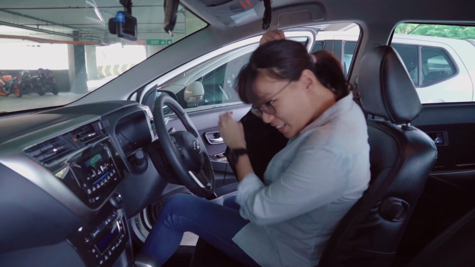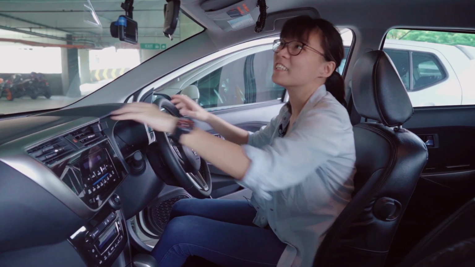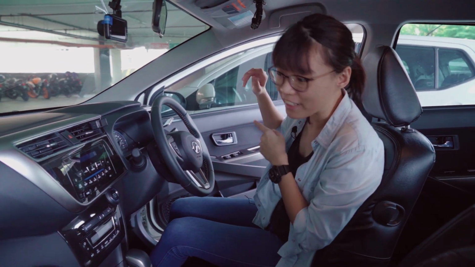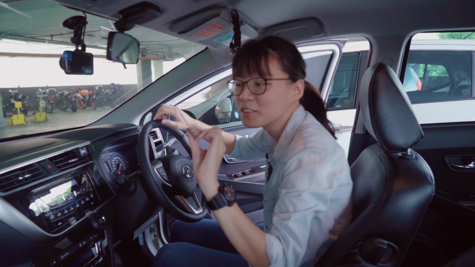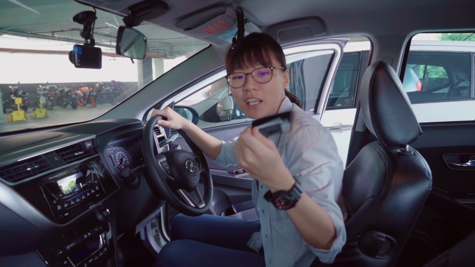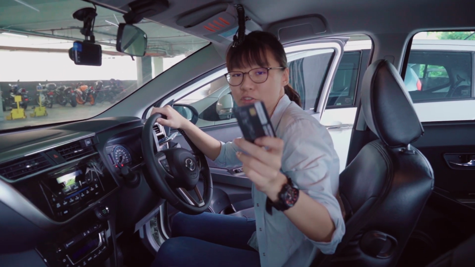Wow! Oh, I bet this is a new car. Okay, so let's check out what they have in here. Okay, so there's a Petronas Smart Pay. So we can actually refill our petrol from Petronas.